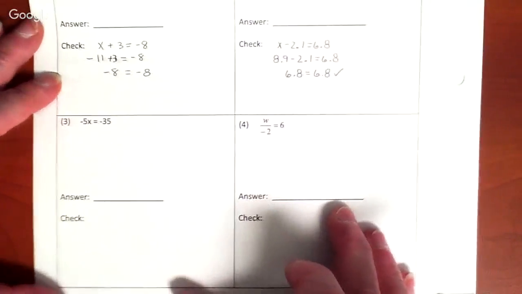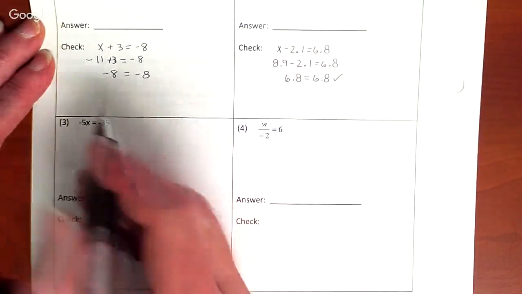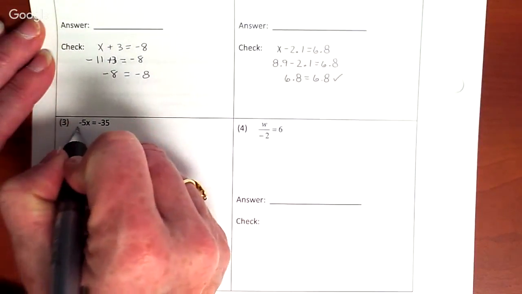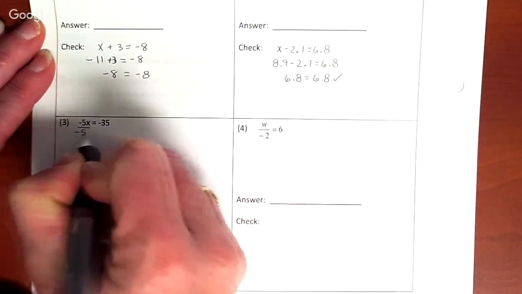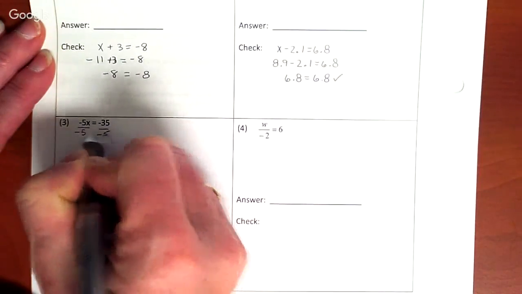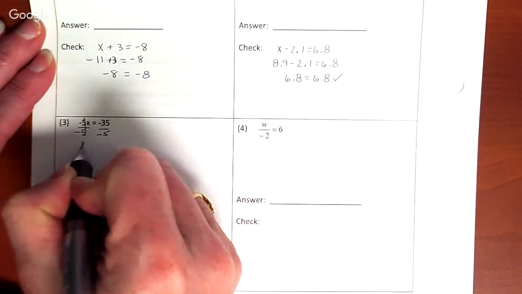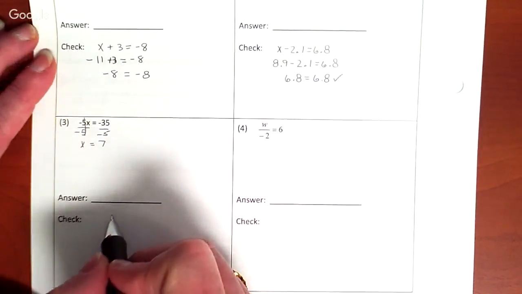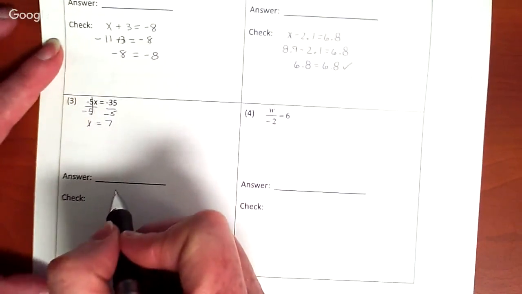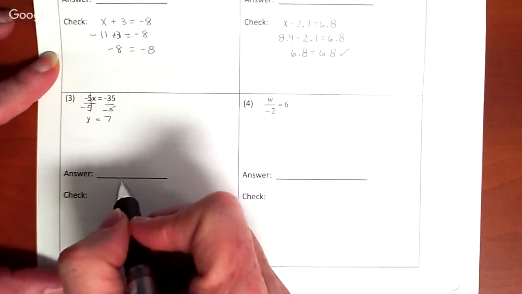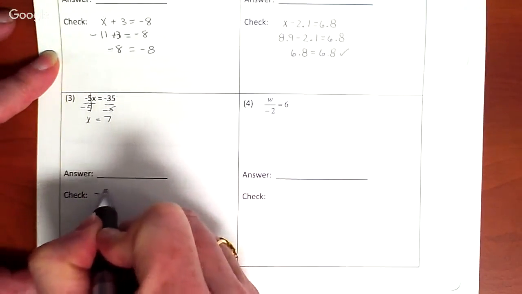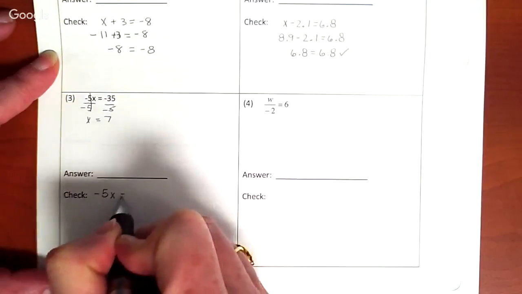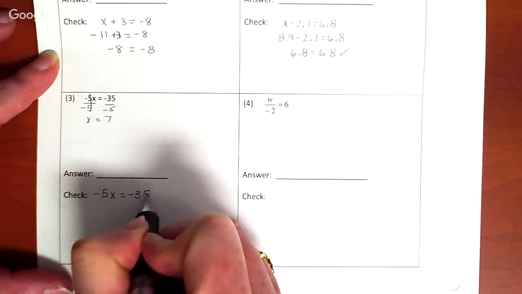For this one, we need to divide negative 5 to both sides. So we have x equals 7. So to check this, we have negative 5x equals negative 35.